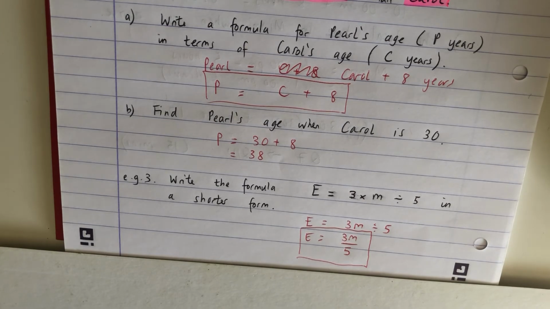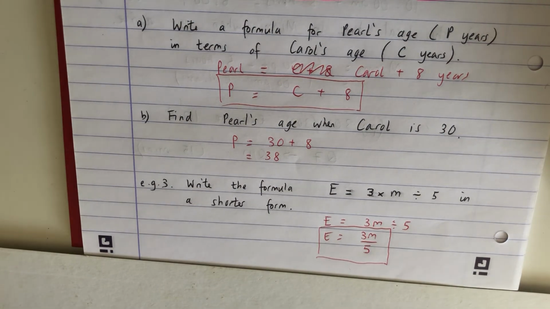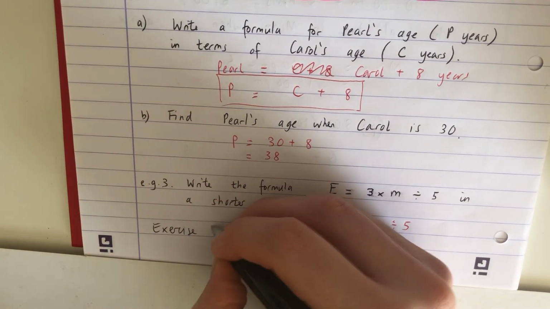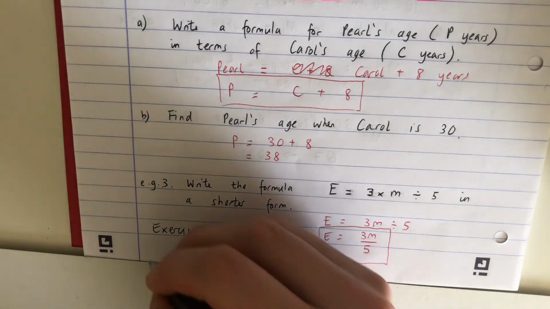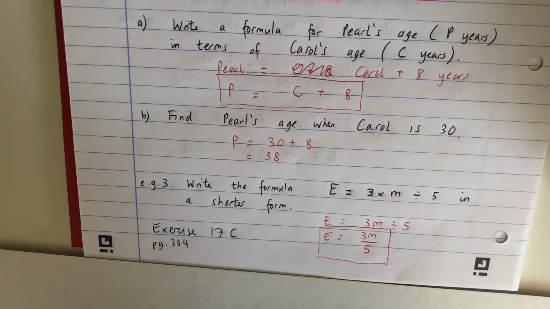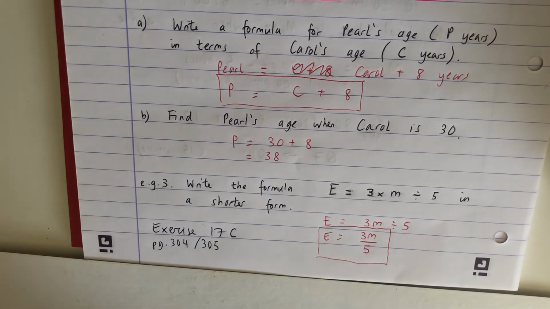That's it for shortening formulas. You guys need to try the following. If you find exercise 17C, which is on page 304, you guys can do all of the questions. It also goes on to page 305. Remember to check your answers with the answers on class notebook. Mark your answers and then upload your work-ins to class notebook as well, please.